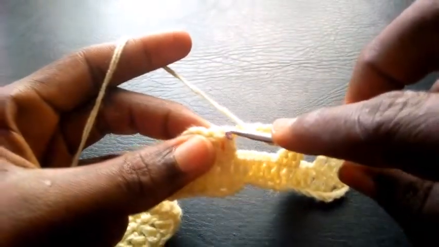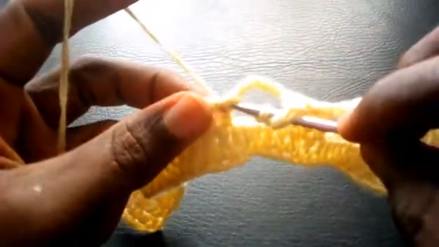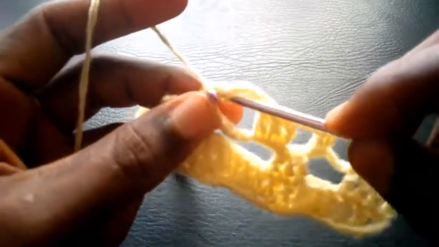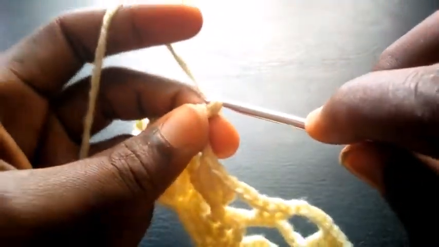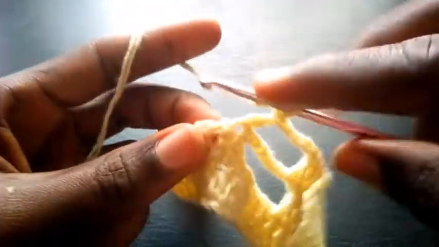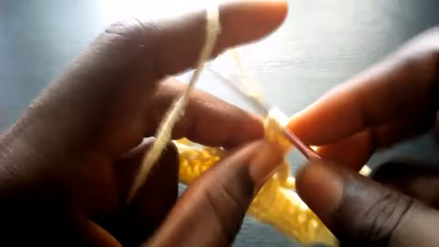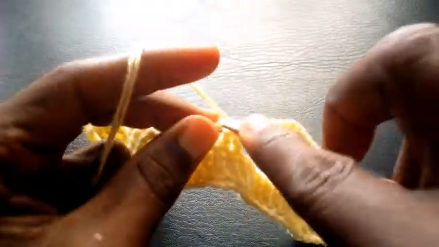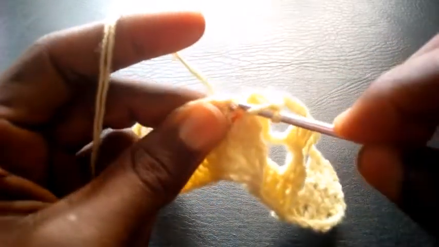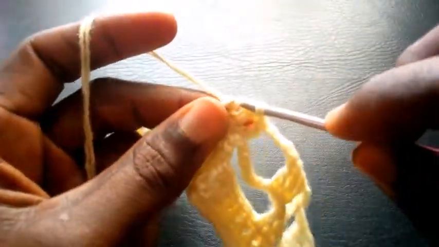So I'm going to insert here, triple crochet, proceed, triple crochet.